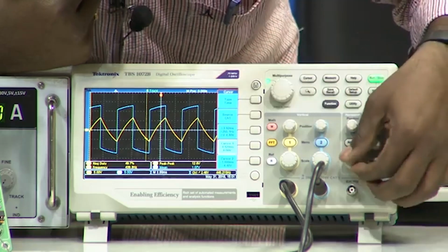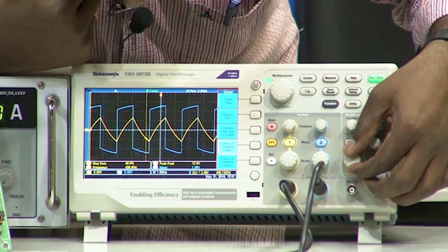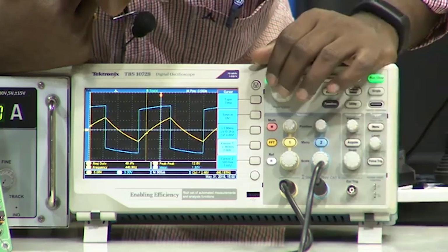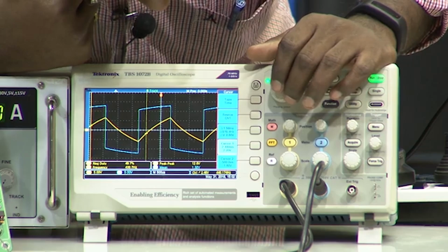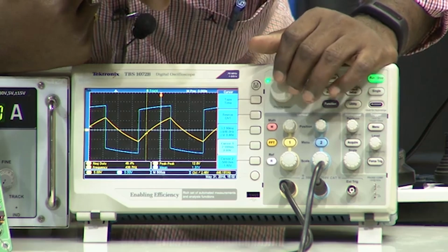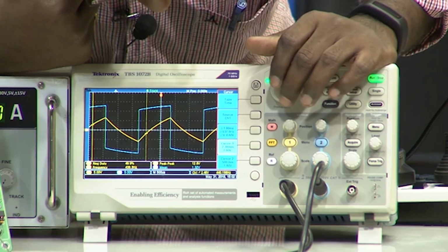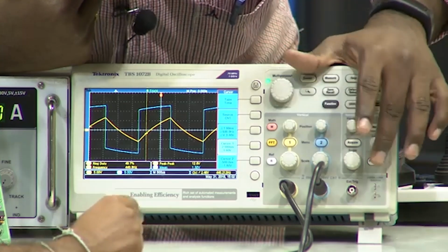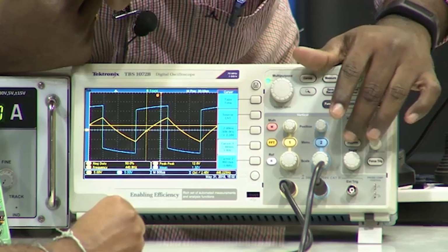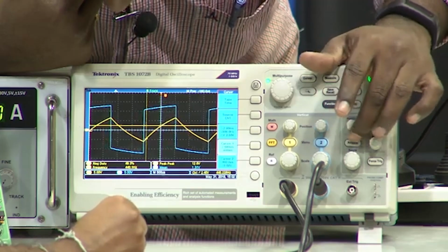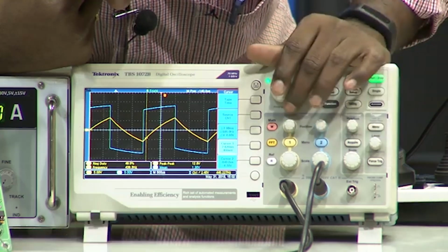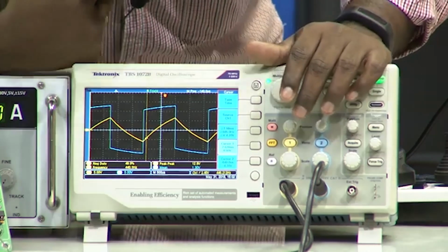Let me zoom in a little bit, so it is easy. So, cursor 1 is at 0 volts.